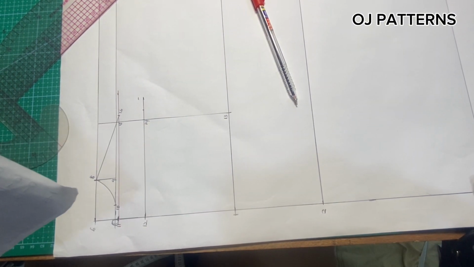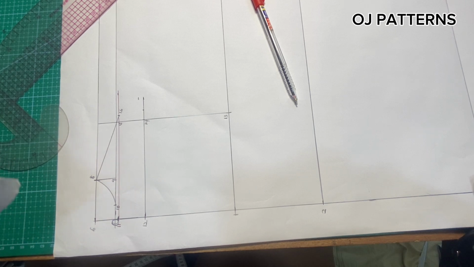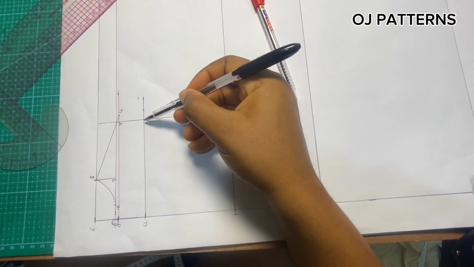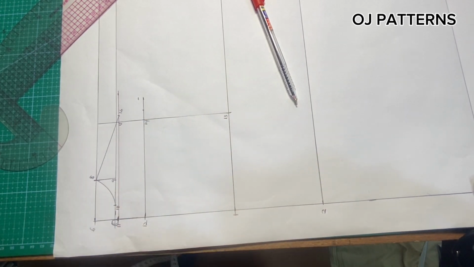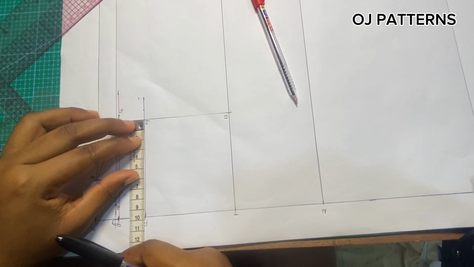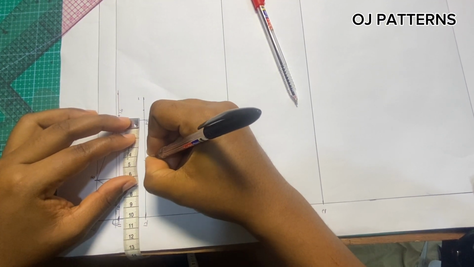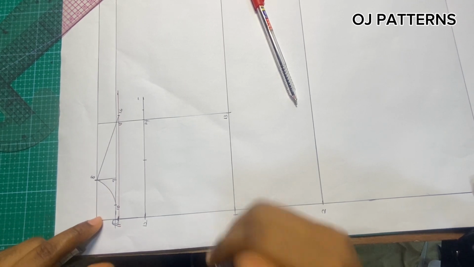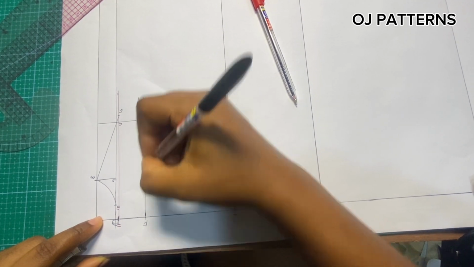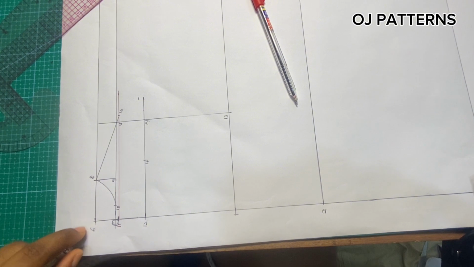So 12 to 14 is 19.7 divided by 2. That would give us 9.85 minus 1.5 as stated. Minus 1.5 will give us 8.35. So we are measuring from 14 backwards, 8.35. So this is it, and this would be our 17. That will be our 17, and then we'll connect.